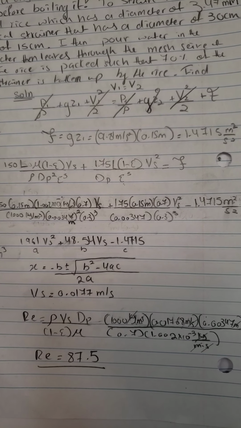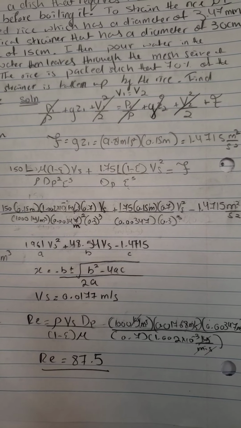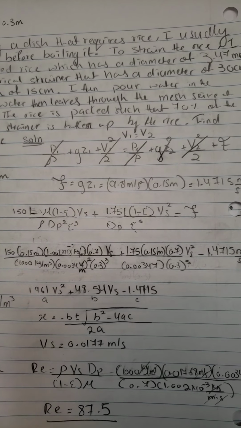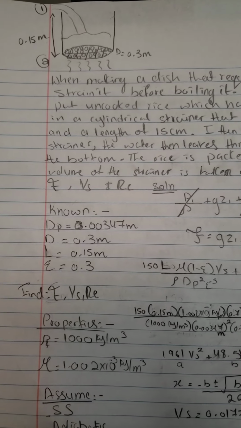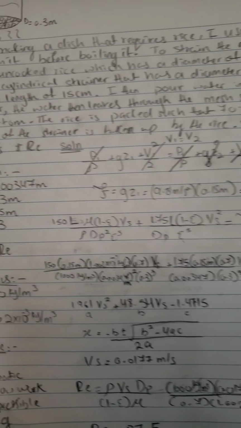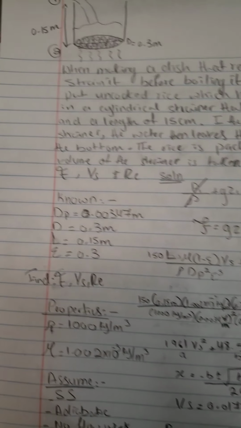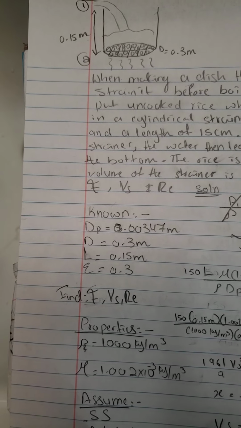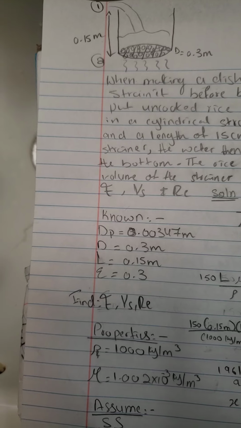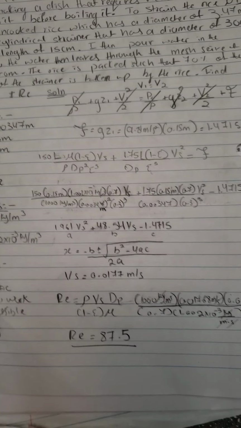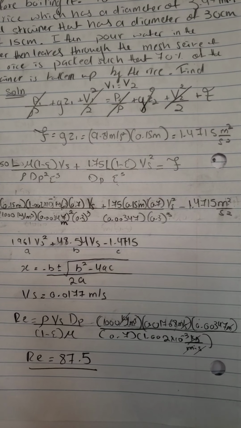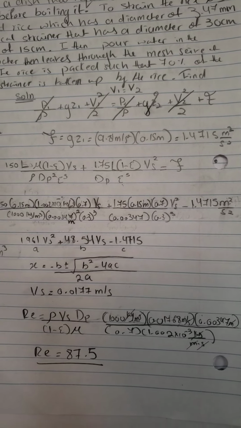So we do a Bernoulli equation from point 1 to 2. We cancel out both pressures because both sides of the strainer are open to atmosphere. And we cancel out the velocities because, since it is steady state and incompressible, and the area is not changing, according to continuity the velocity would be the same. We cancel out Z2 because we set our height for Z2 at the bottom to 0, and point 1 would be the height, 0.15 meters. So we cancel those terms out and we solve for the friction factor, getting 1.4715 meters squared per second squared.